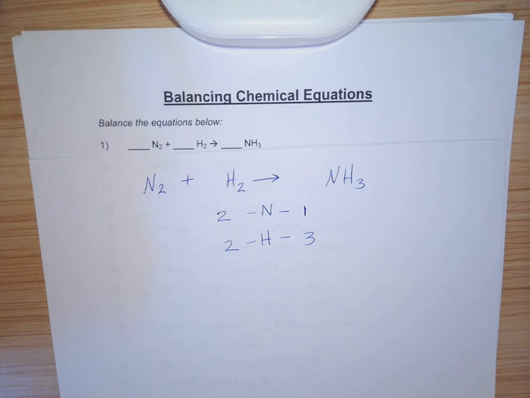Right now my atoms are not balanced, so I have to add coefficients, which you can think of as multipliers, in order to balance the equation. In this case, you have nitrogen and hydrogen each in one component on the reactant and the product side. If you didn't have that, there are little tricks, but we'll do another example in a minute. So in this case, it doesn't matter which one you start with. Neither one is balanced, so you can start by balancing either one.